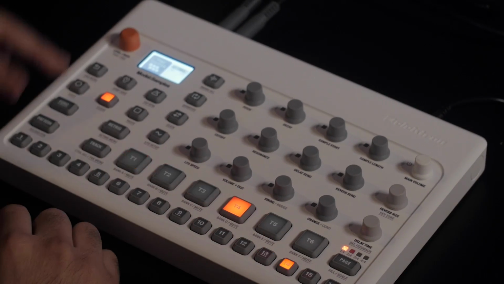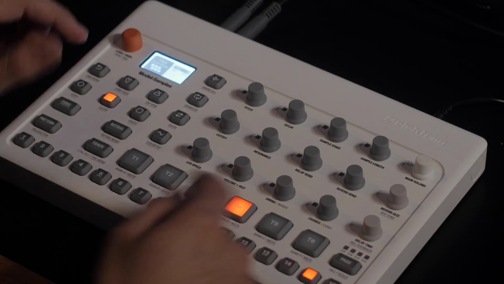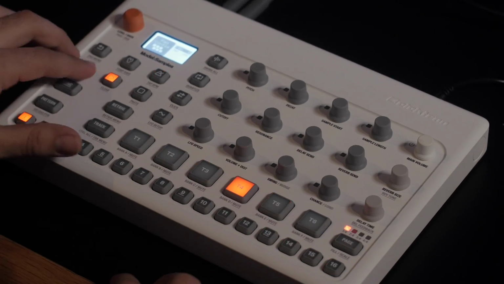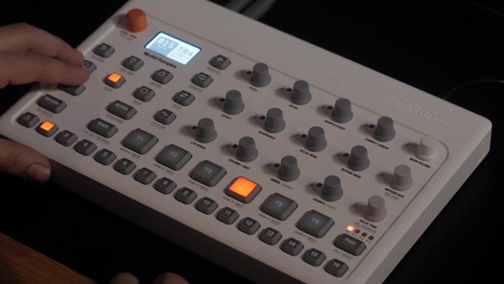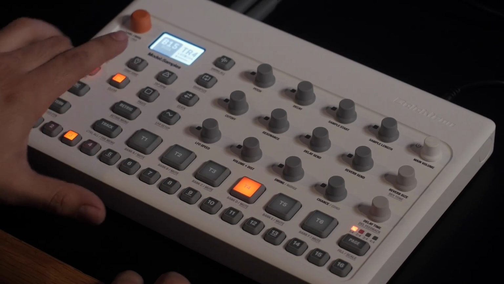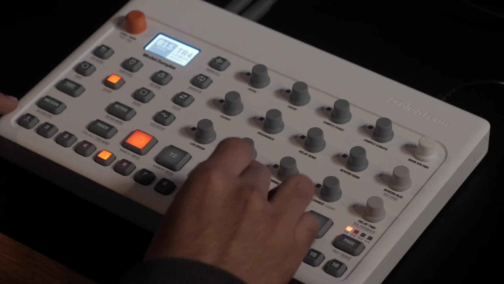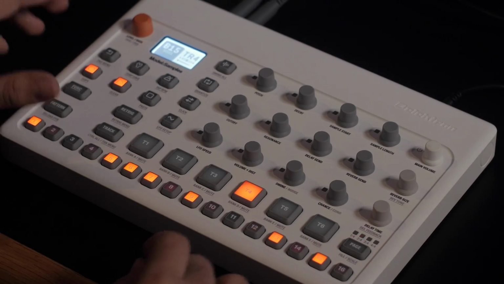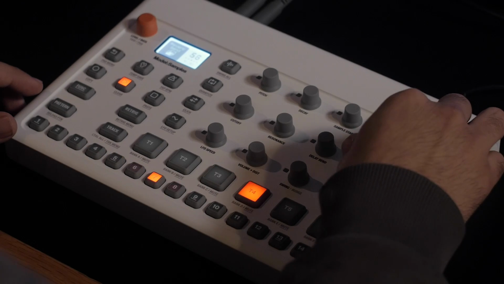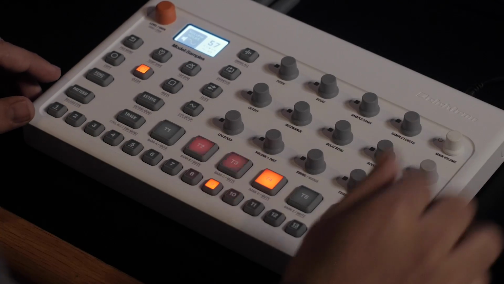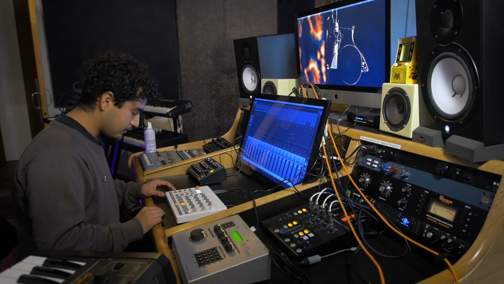If you go to the pad menu, you can turn off fixed velocity, and so I'm gonna play the velocity sensitive pads. Add some reverb to that. And then some bass.